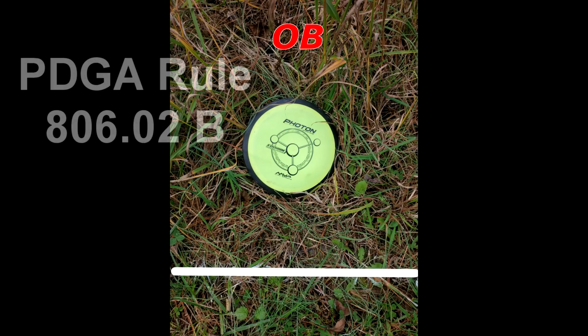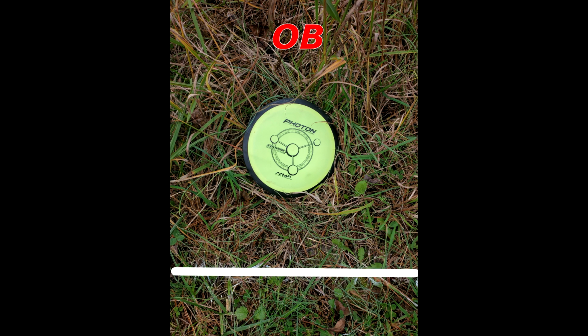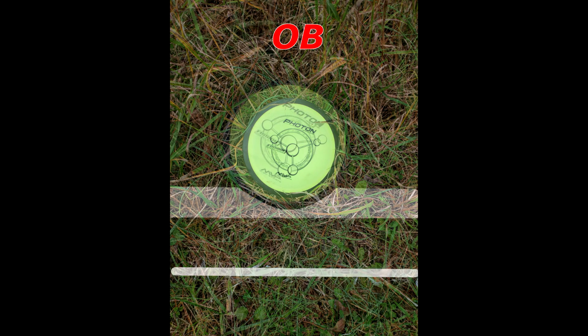A disc is deemed to be out of bounds when it is completely surrounded by out of bounds area. Out of bounds should be marked on the signage for the hole and is usually indicated by flags, stakes, a painted line, and several other methods. On this first picture, you can see the disc is clearly out of bounds. It is on the wrong side of the line in the out of bounds area and is completely surrounded.